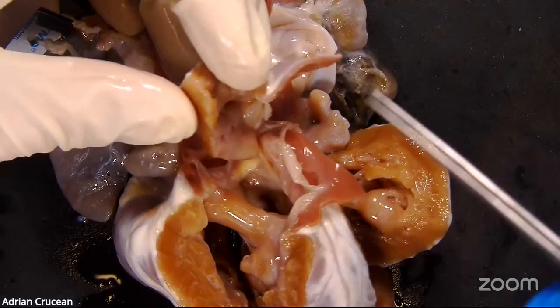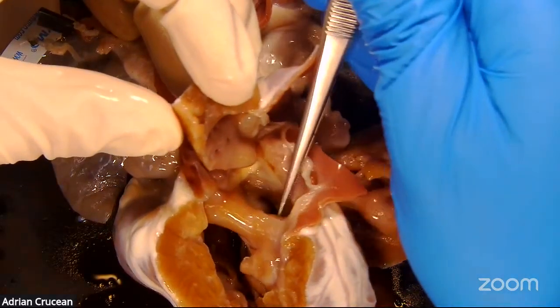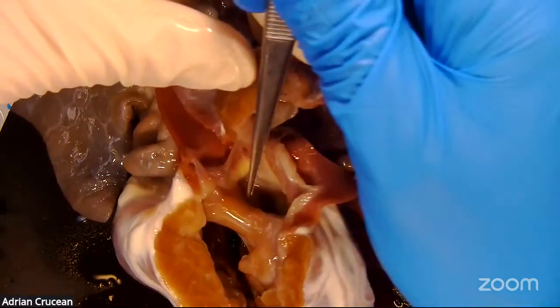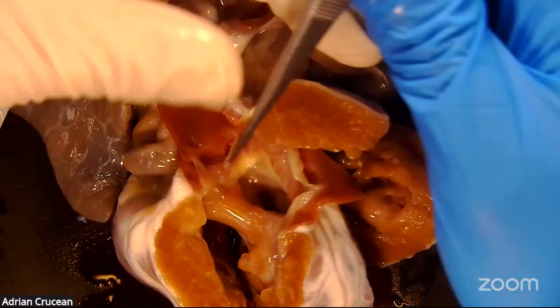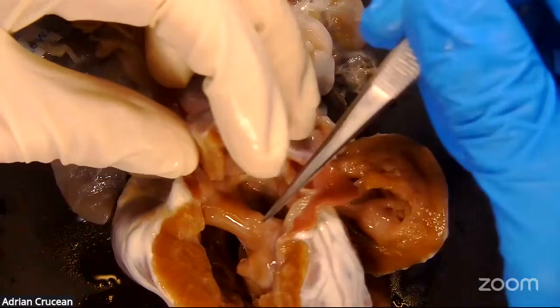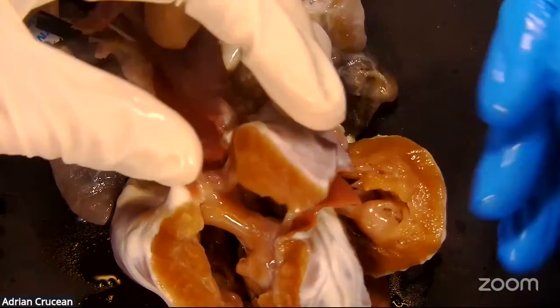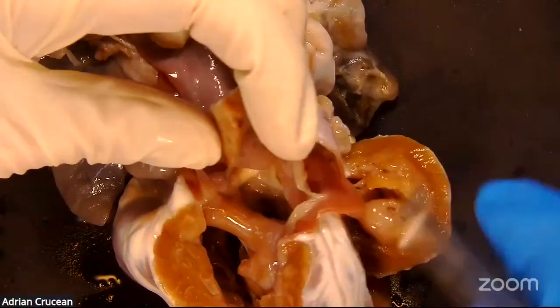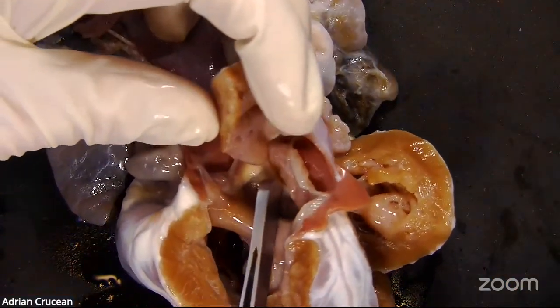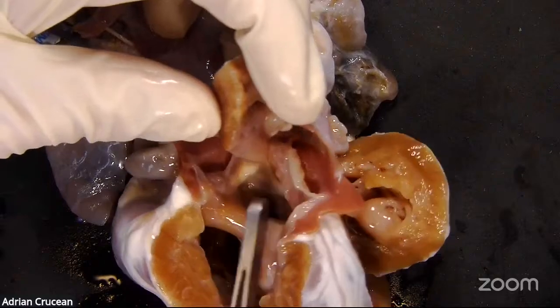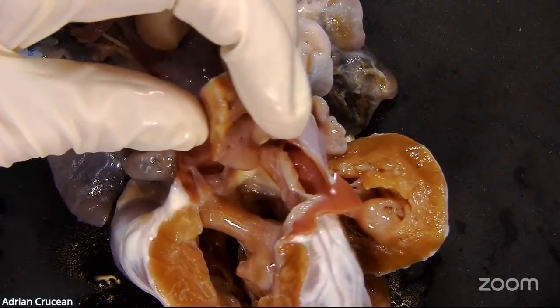So from both ventricles, from the left, I can go into the pulmonary trunk. From the left ventricle, I can go in the aorta. From the right ventricle, I can go in the pulmonary trunk. From the right ventricle, I can go into the aorta here. Because of the perpendicular position of this fibrous septum across or against the crest of the ventricular septum.